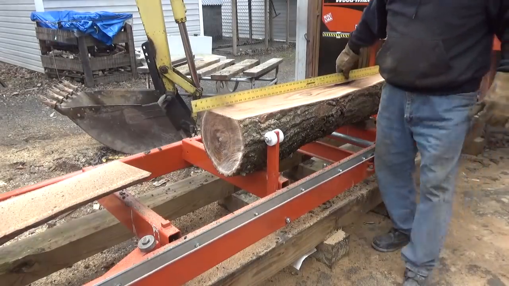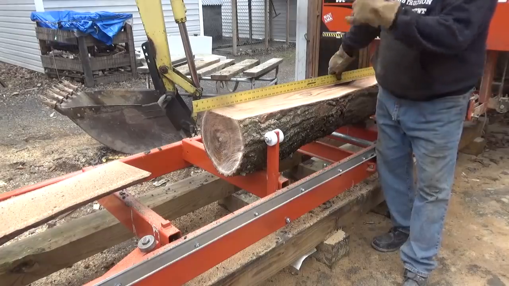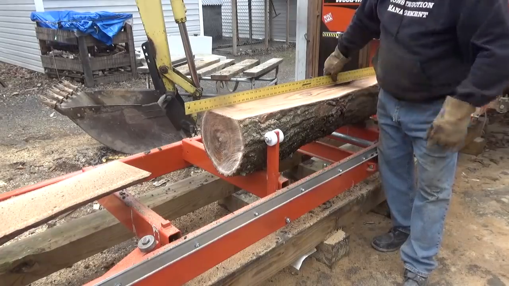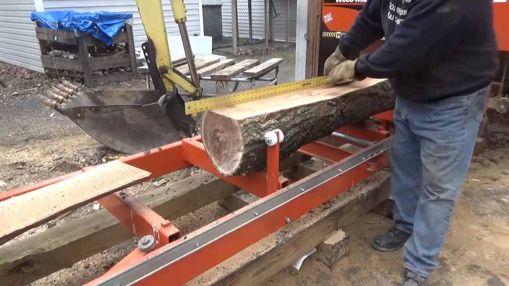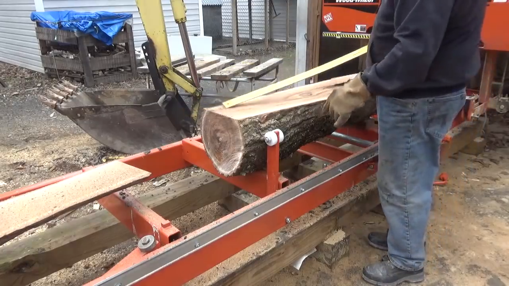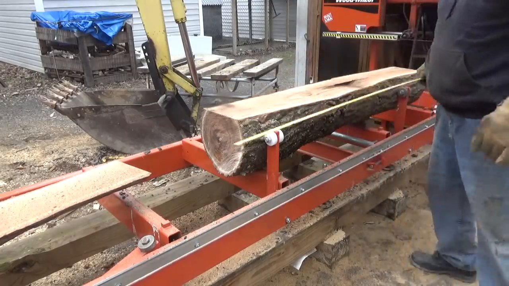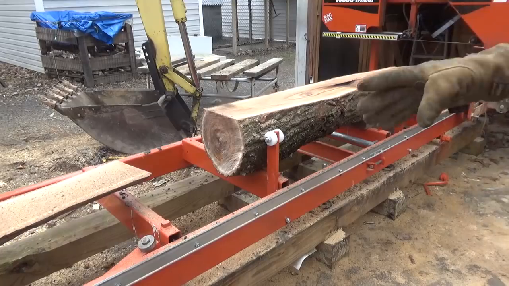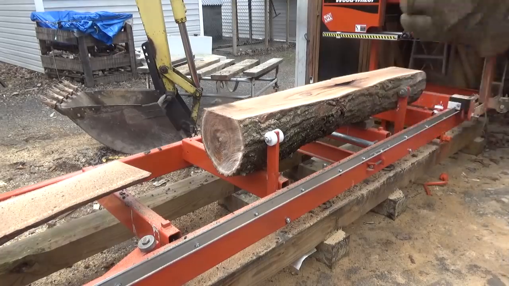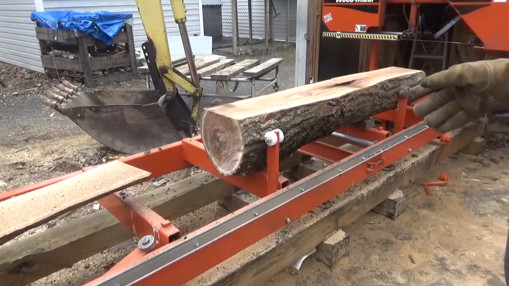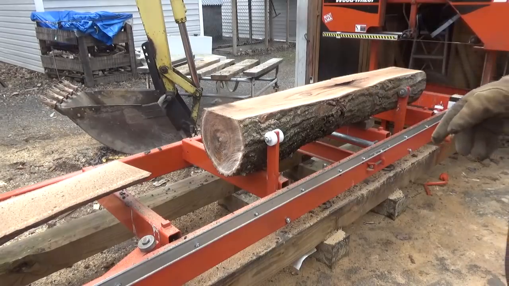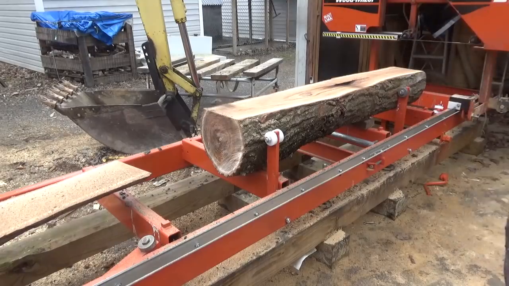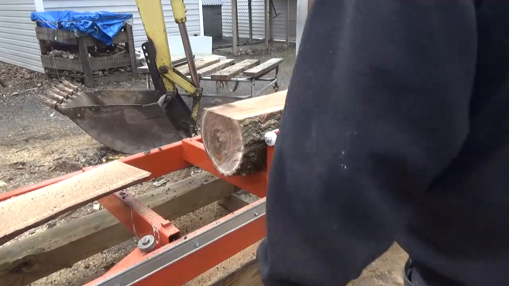So we've got a really nice cut here, nice and flat. The variance between where it's perfectly flat and where it's down a little here is minuscule, less than 1/16 of an inch, which the Wood-Mizer is good for. So that would be the opposite side of the compression part of the log. So now we're going to turn that 180 degrees and we're going to see what it looks like where the compression side is.